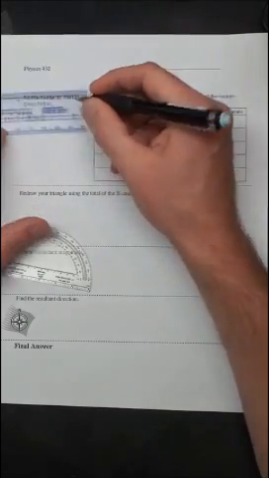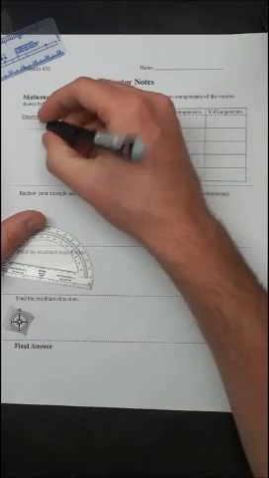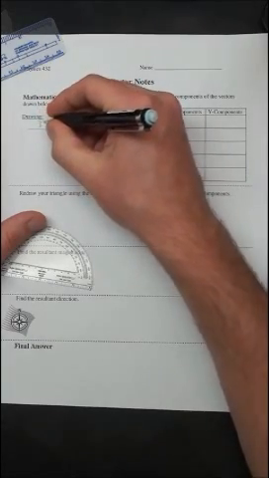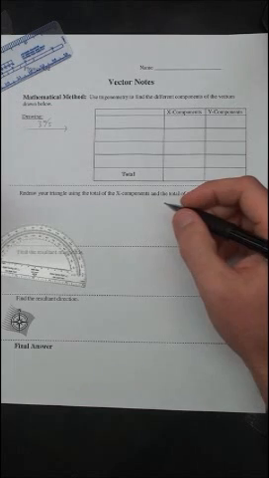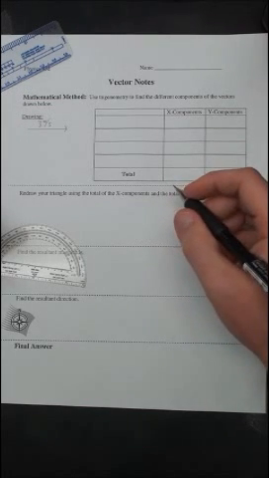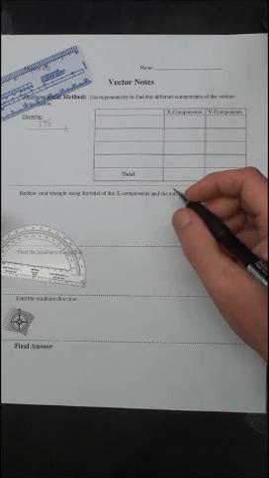I decided to use centimeters to make it to scale. So you can see that my vector now is 3 centimeters long, and I'll draw it 3 meters per second. And the angle, of course, is straight east, so it looks like that. The next one I want you to draw is 2 meters per second at 20 degrees north of east.